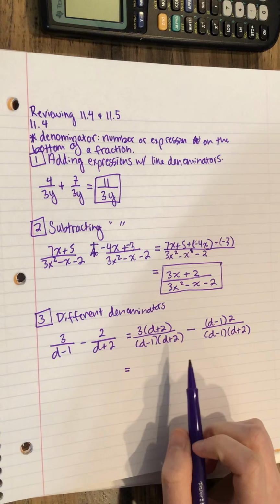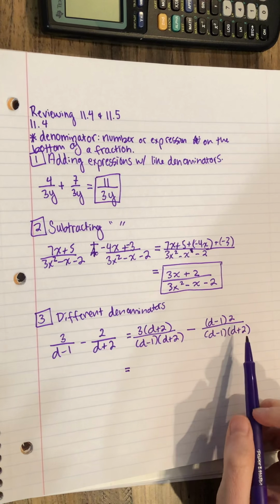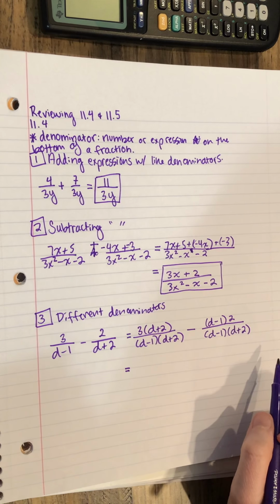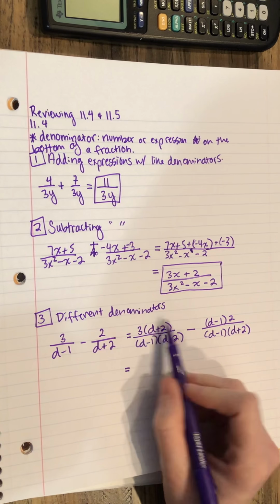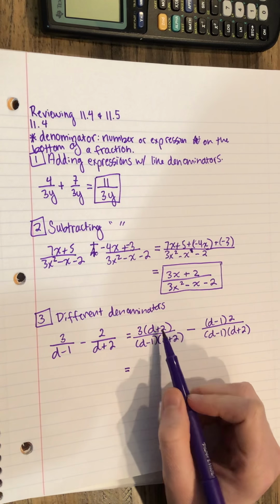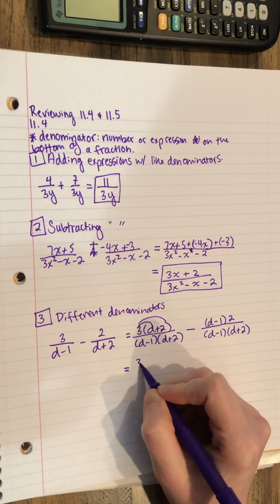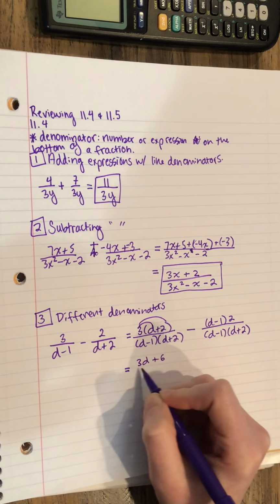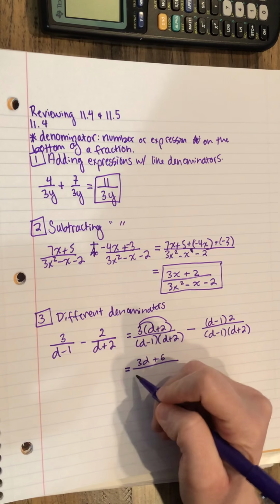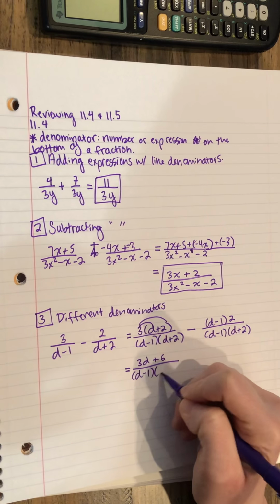PEMDAS does tell us that before we are allowed to add and subtract, we have to do all multiplying and dividing. So there is some multiplying here we can do. We can do some distributing. So let's distribute that: 3d plus 6 over, and I won't make you FOIL this, just keep it d minus 1 times d plus 2.